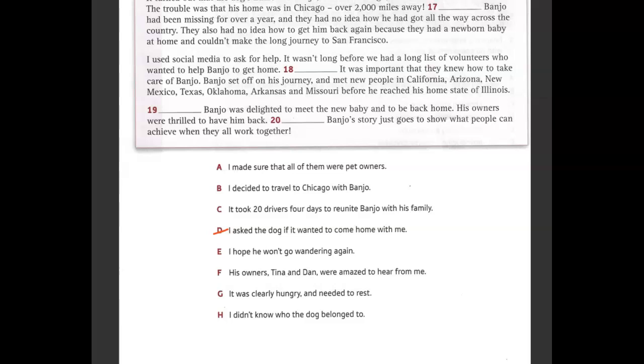I made sure that all of them were pet owners. It makes no sense to be this one. I decided to travel to Chicago. This is a possibility for us. I hope he won't go wandering again. It doesn't make sense with what he's saying so far. His owners, Tina and Dan, were amazed to hear from me. This also makes sense to me. It was clearly hungry and needed to rest. It makes no sense to use these right now.